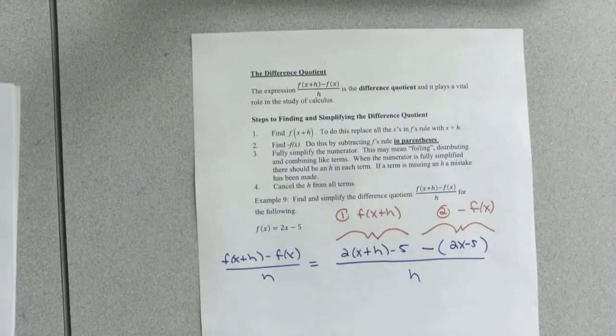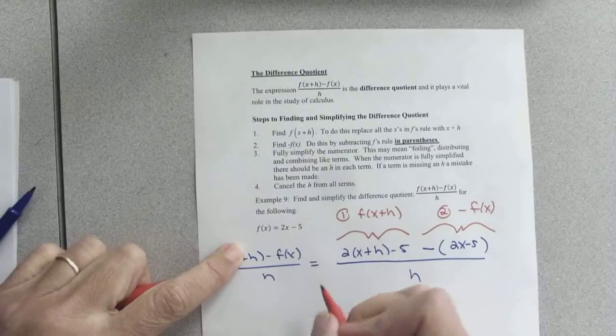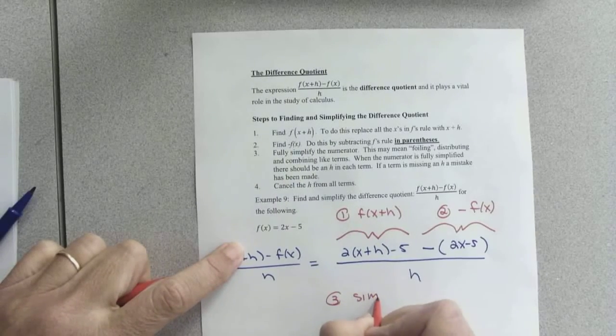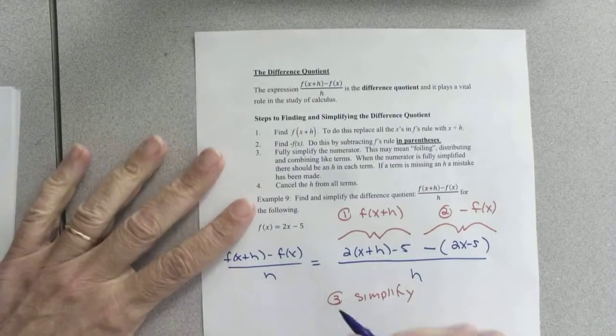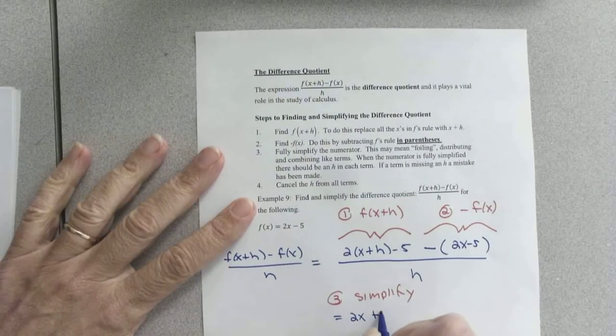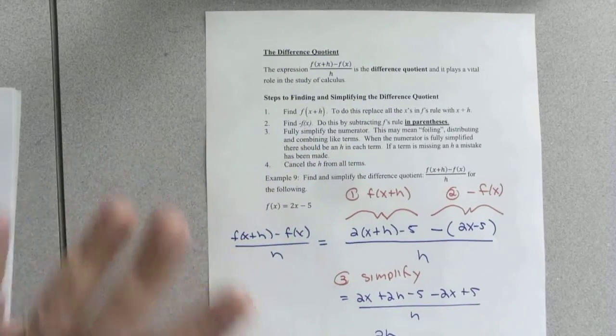All over h. Step 3, simplify. So we're going to get 2x plus 2h minus 5 minus 2x plus 5, which gives me 2h over h.